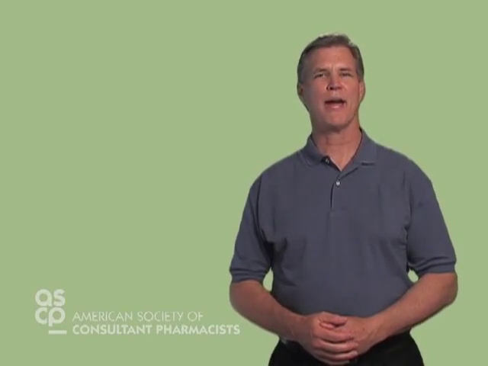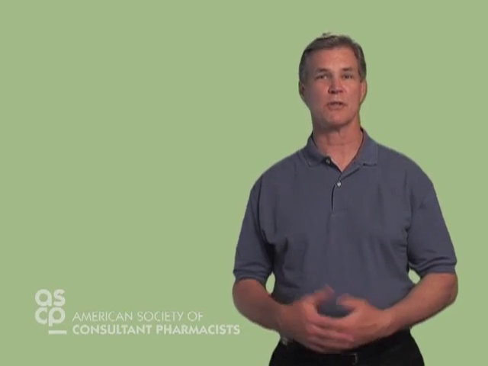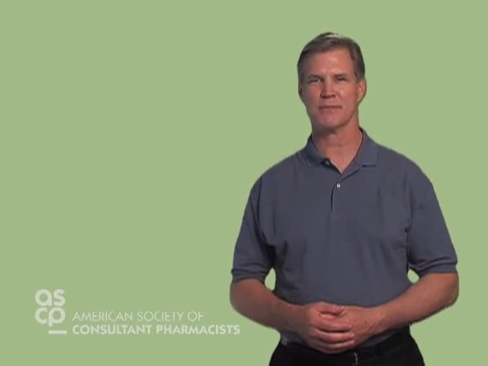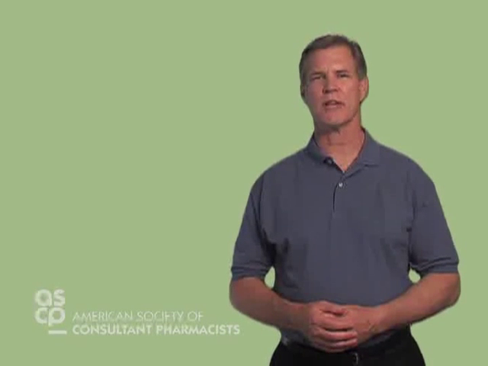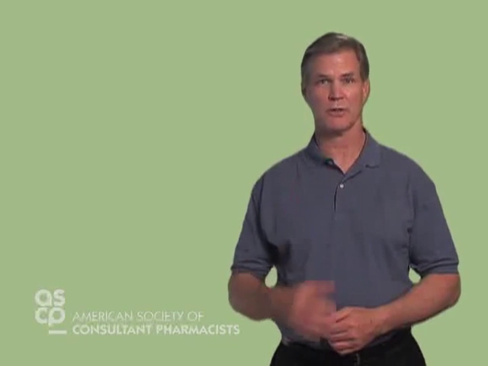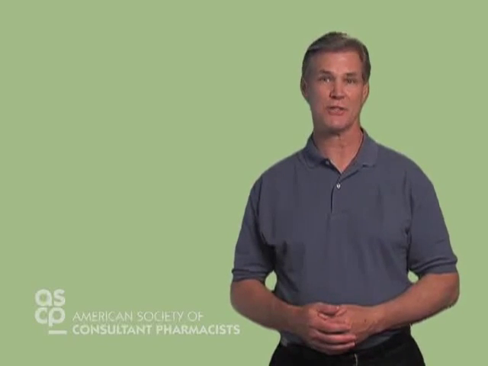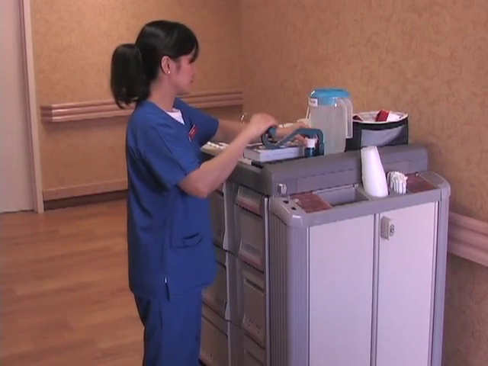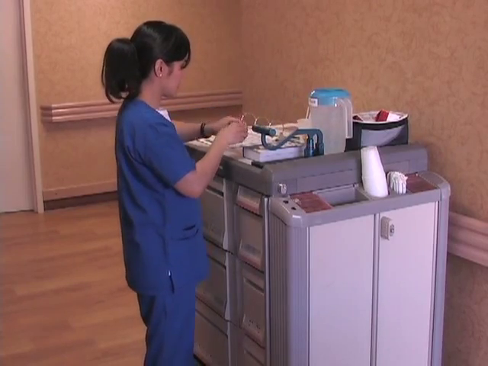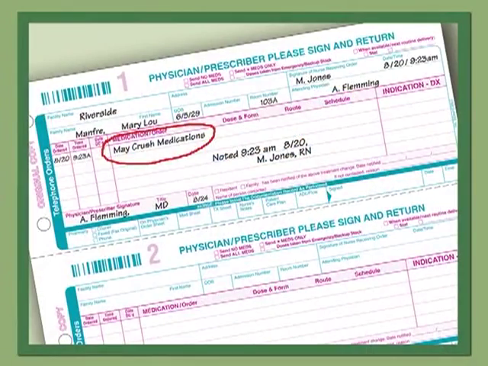We have reviewed the practice of using the 5 rights to ensure a safe and accurate medication pass. But what about those persons that require pill crushing due to difficulty with swallowing, or the resident that refuses their prescribed medication regimen? Medications can be crushed and placed in an approved medium, such as applesauce, only when a physician order stating "may crush medications" is obtained.